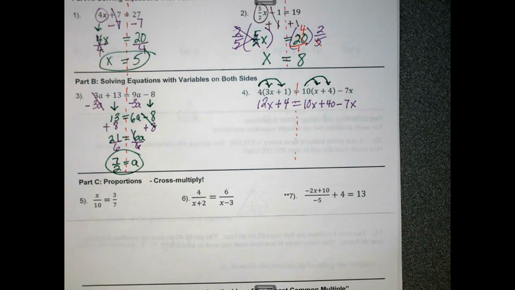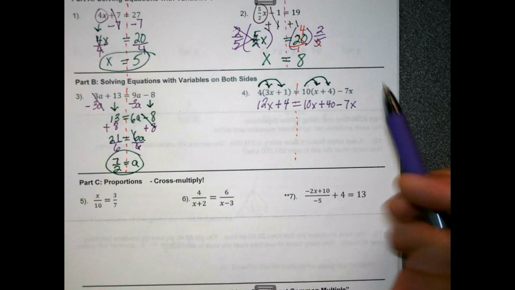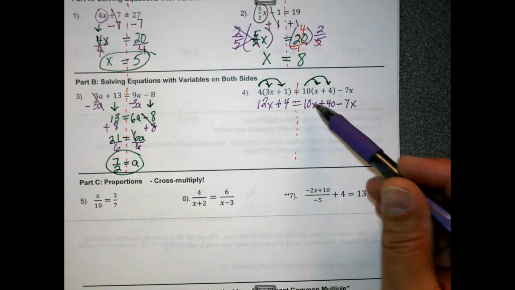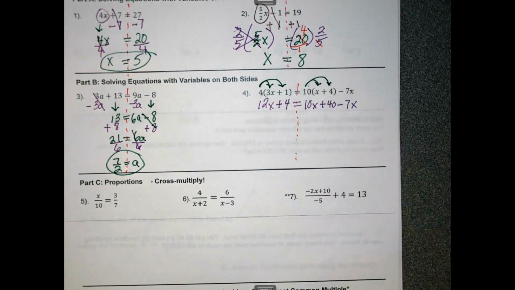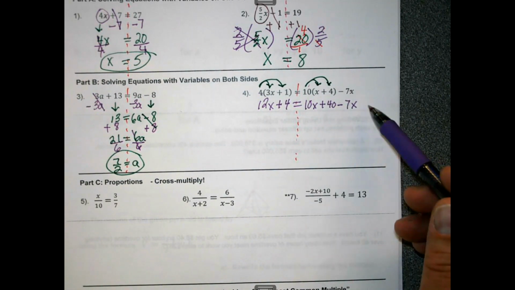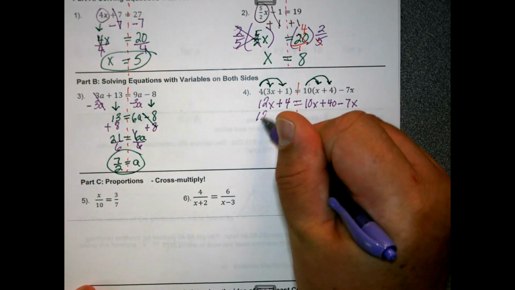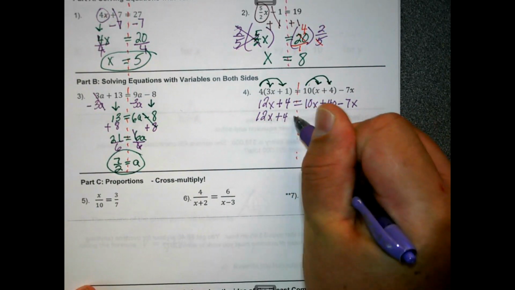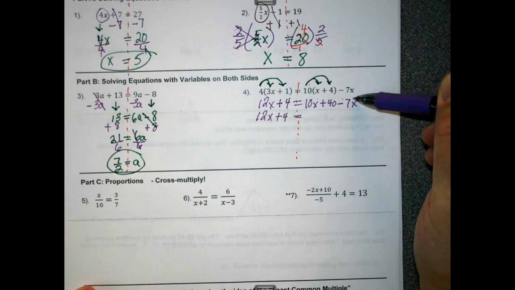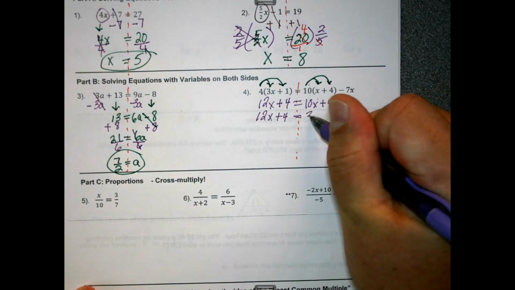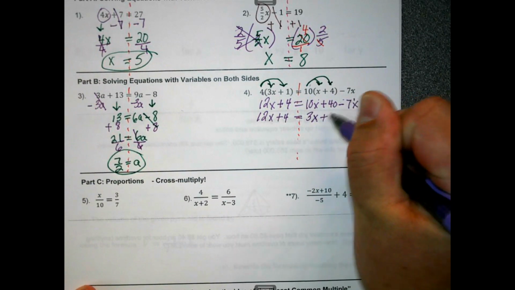Okay, now you can go a couple of different ways here. You can combine these like terms before you start bringing over the variable term. A lot of times I do this step in my head, but I'm going to write it all out just for teaching purposes. If you can do this in your head, feel free. 12x plus 4 equals 10x minus 7x is 3x plus 40.